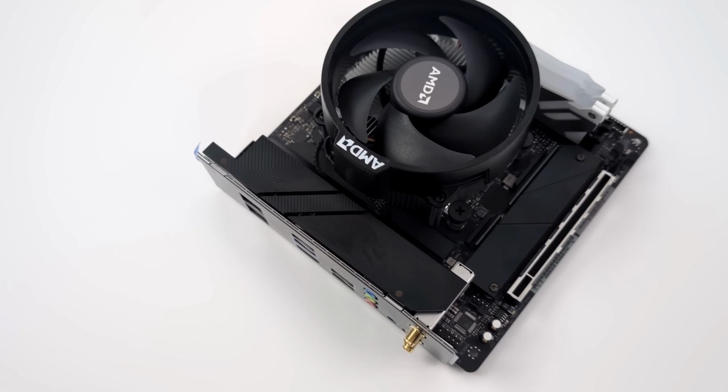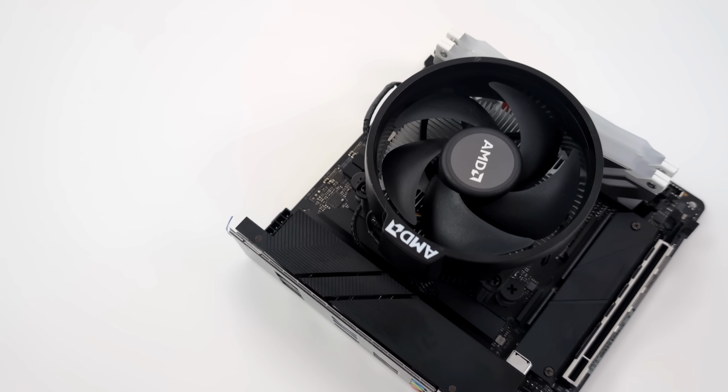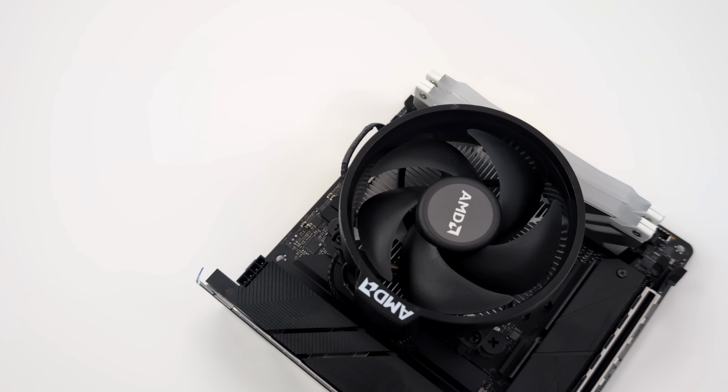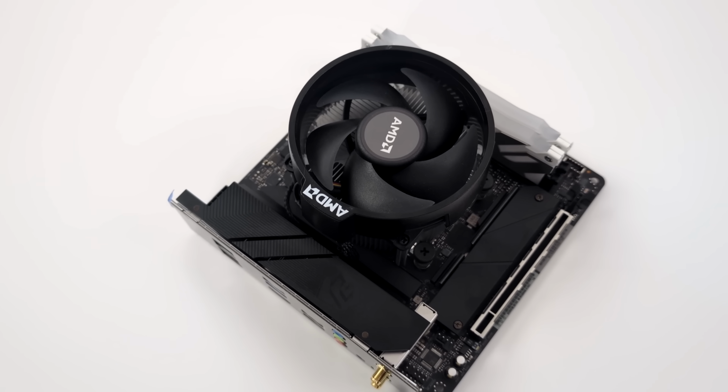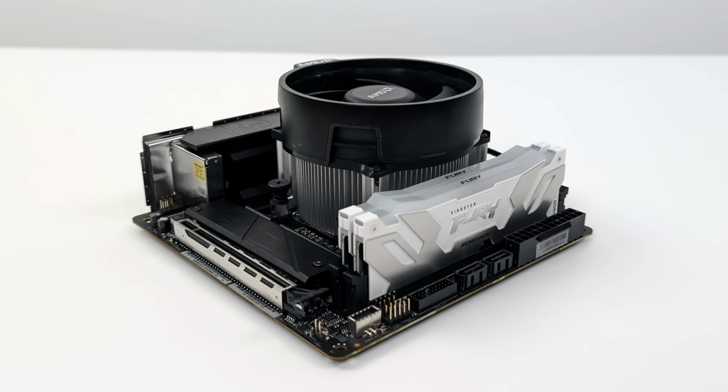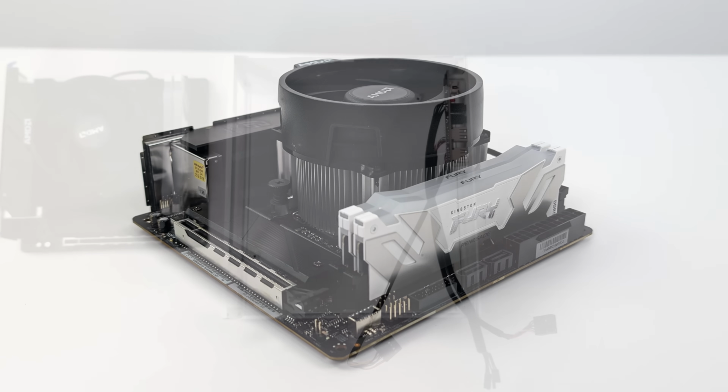But now we've got the motherboard assembled. I've just installed that stock Wraith cooler that comes along with the 8700G. Remember, if you opt to go with the lower end 8600G, it is the smaller cooler, but it definitely handles that chip quite well because we've got less cores and less power over there.